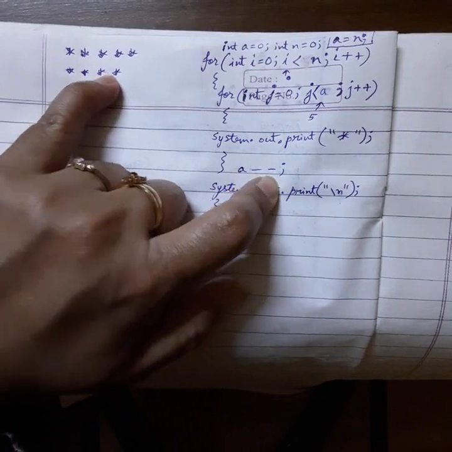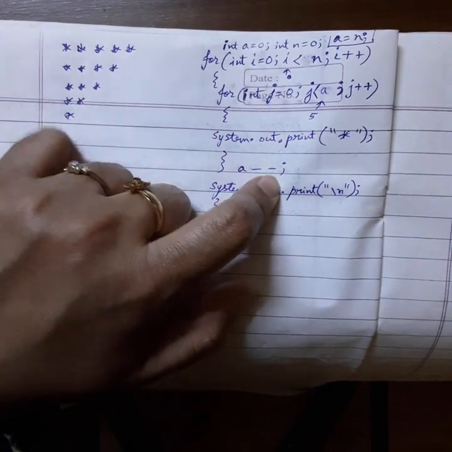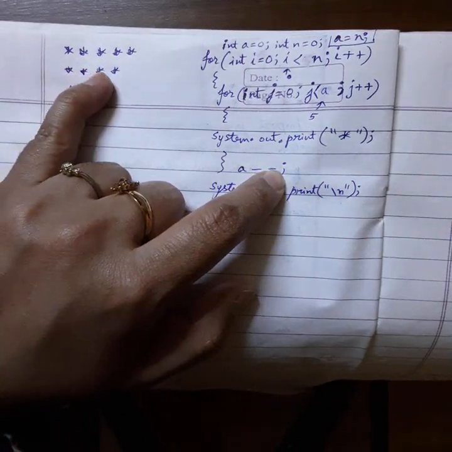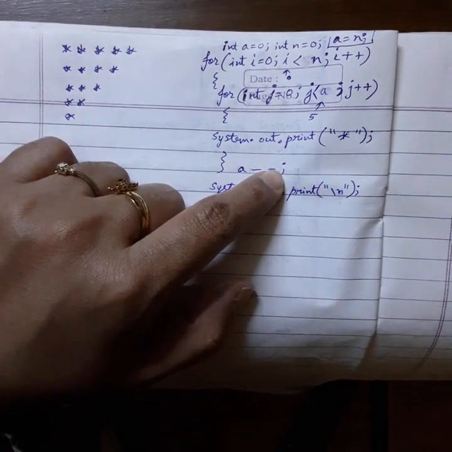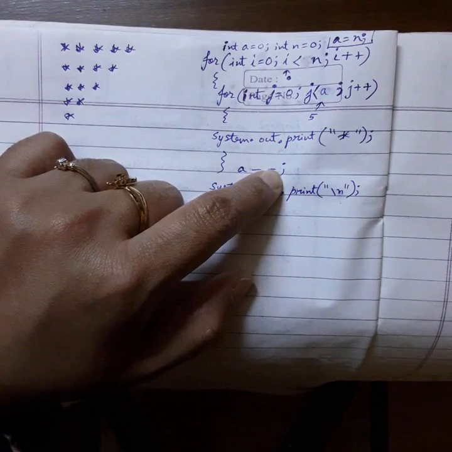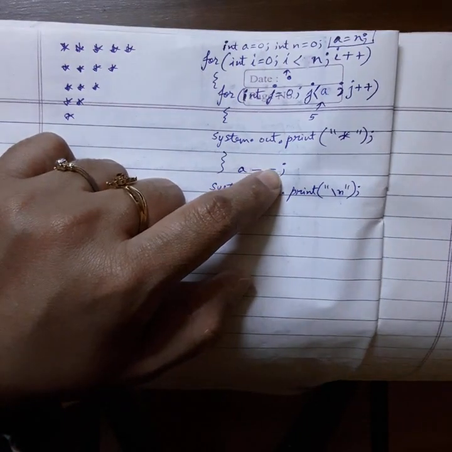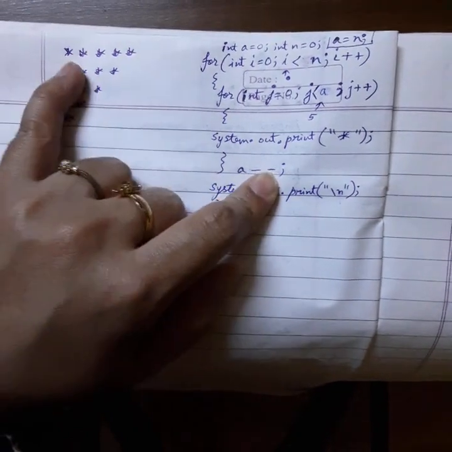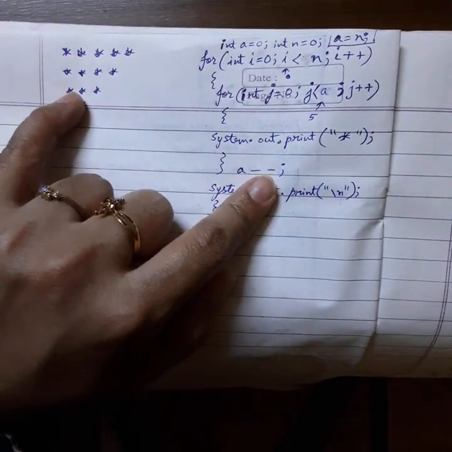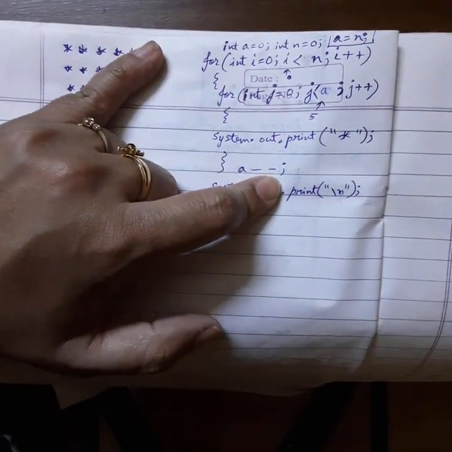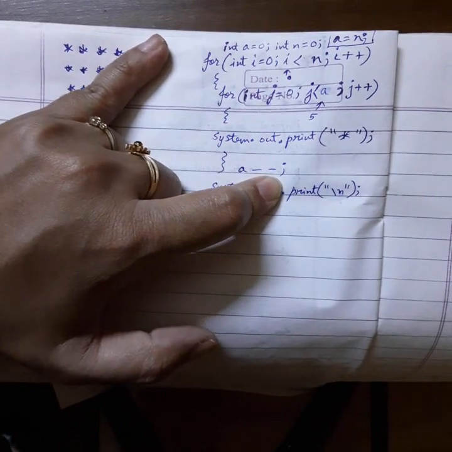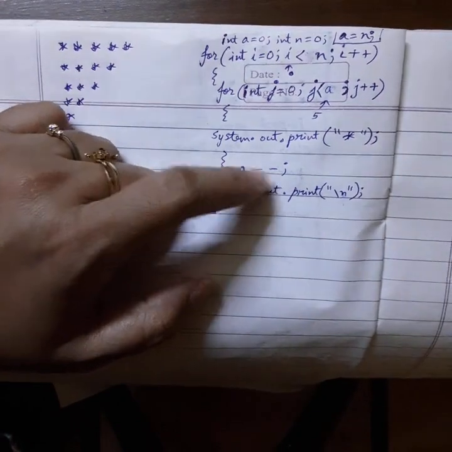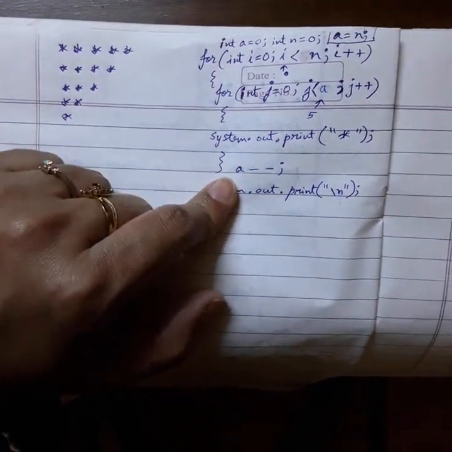Because in the next line we have got only 4 stars, so A is decremented by 1. If in the next line we had only 3 stars, A would have been decremented by 2 here. A equal to A minus 2 instead of 1. So in that case the pattern would have been 5 stars in the first line, 3 stars in the second line, 1 star in the third line. But here there are 5 lines.